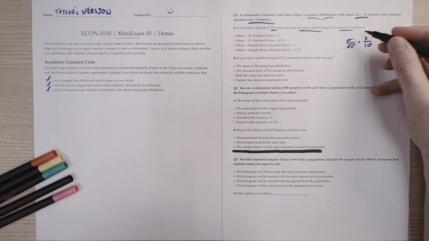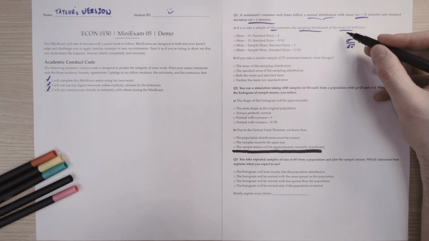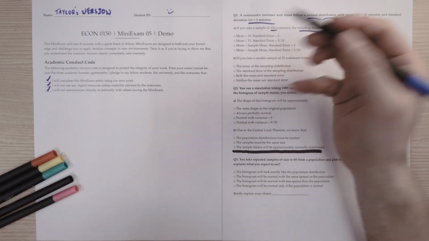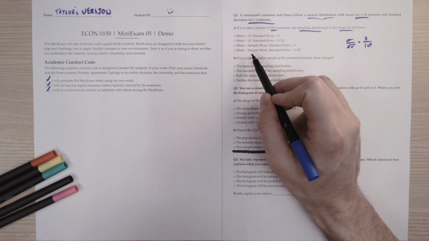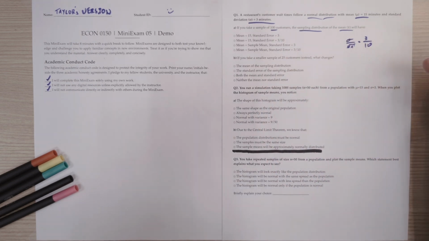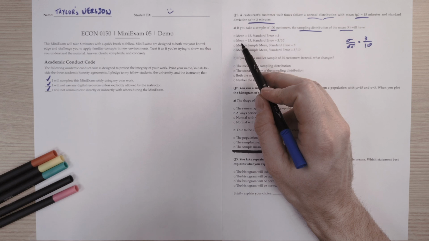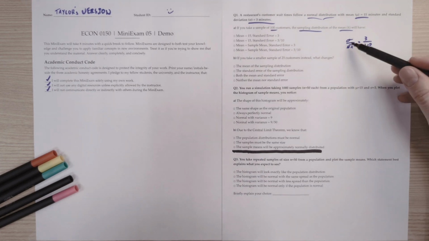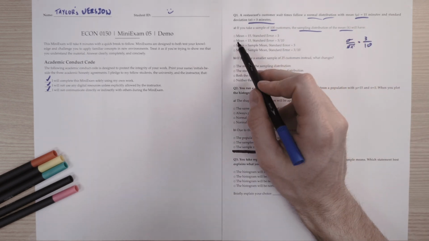And then we have the sample mean centered on the true mean, so this gives us a sample mean that's equal to the mean. And we'll have a standard error of 3 over 10, because we have the standard deviation over the square root of n.